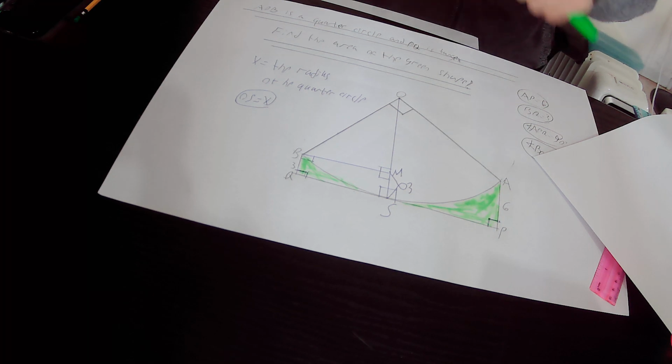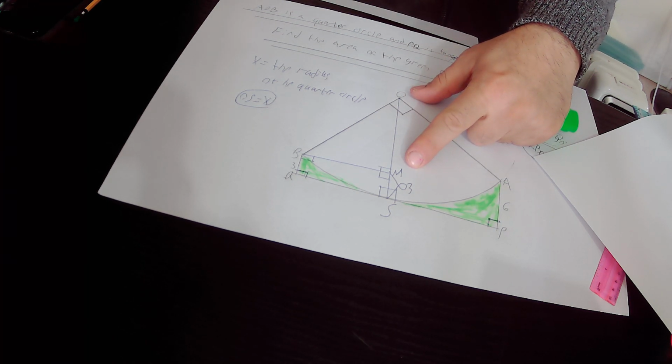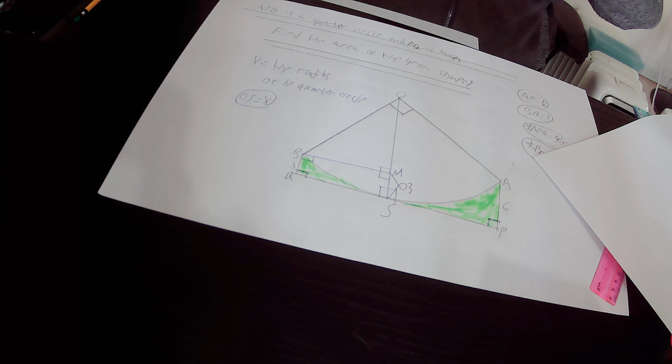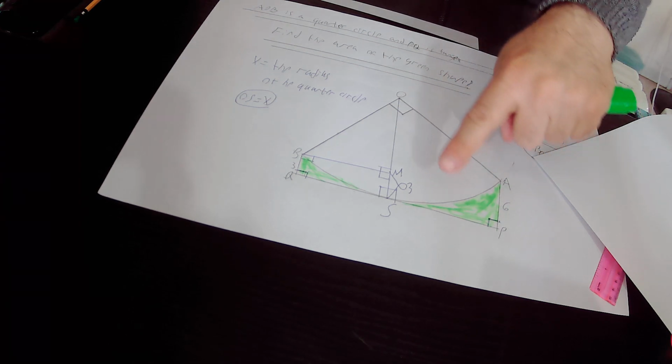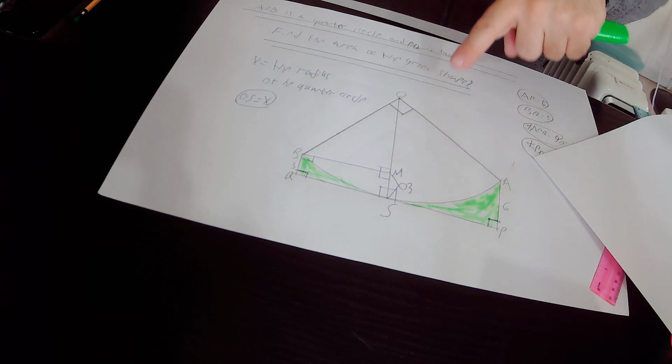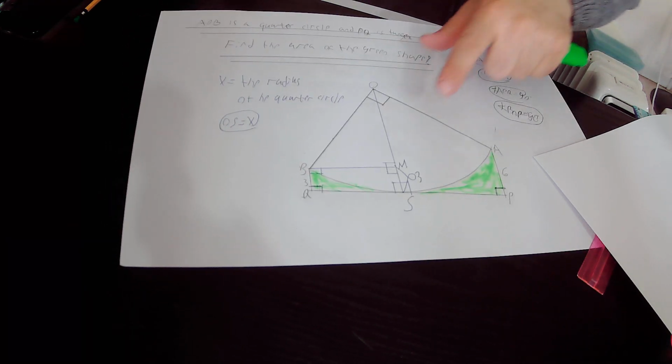So, what is the length of this line segment OM? OS minus MS equals OM.